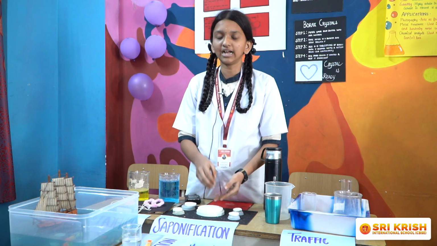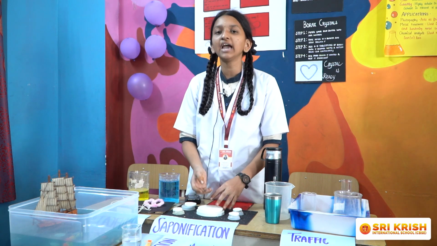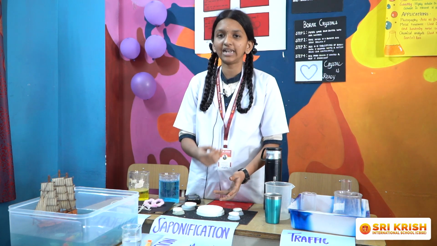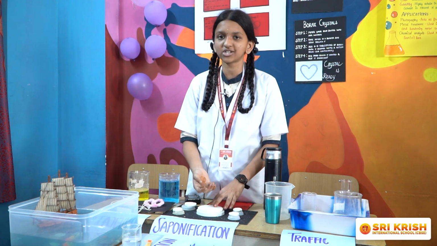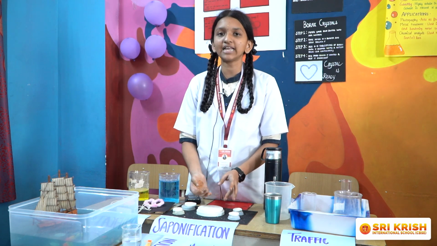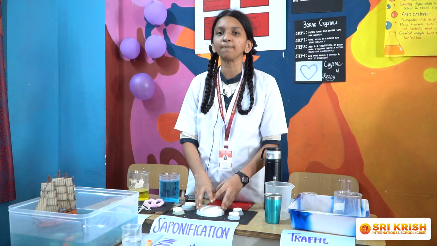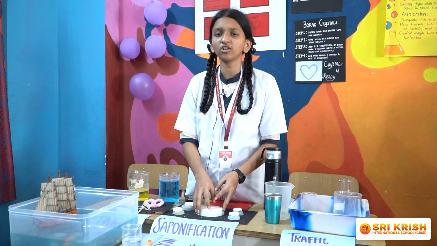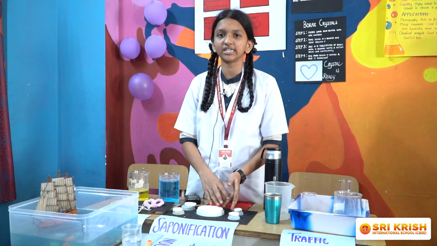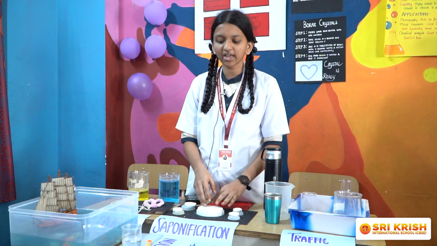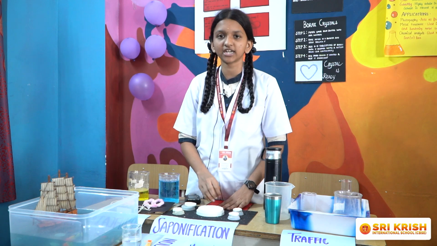Coconut oil helps in the hardness of the soap, and it also contributes to lather formation and moisturizing the skin. And we use NaCl solution here because NaCl solution will remove the irritation and itching from the skin. That is why we are using all these materials in the preparation of soap.